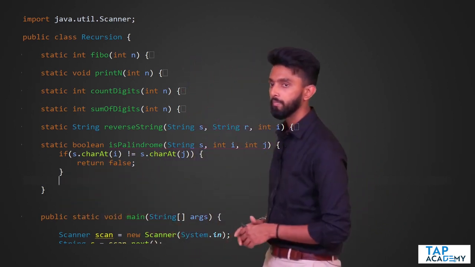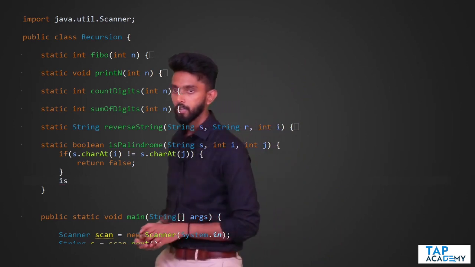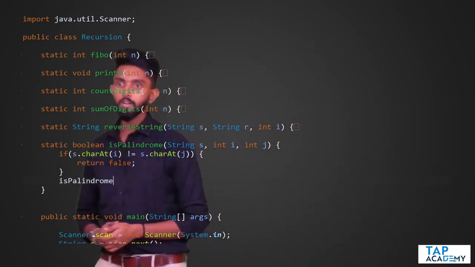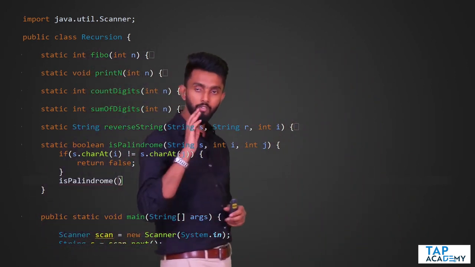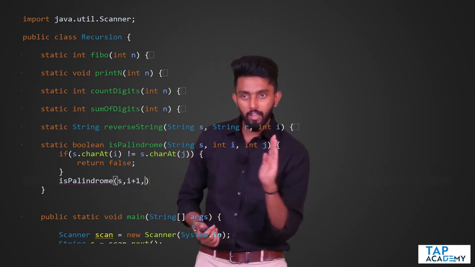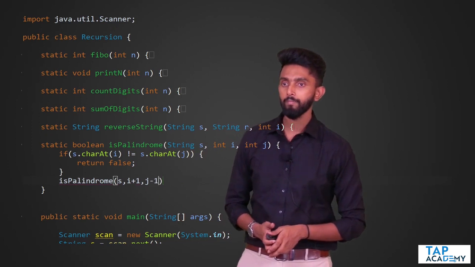Again, I will recursively call isPalindrome, and to this I will pass the same string. Strings are immutable, I can't modify. But how will I reduce its size? Very simple. Increase i by 1, i plus 1. Decrease j by 1, j minus 1. I hope I'm clear. But before this, shouldn't you check for one more base condition? But anyways, whatever this gives, I will return it.